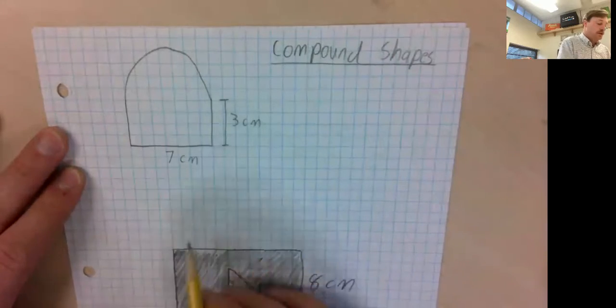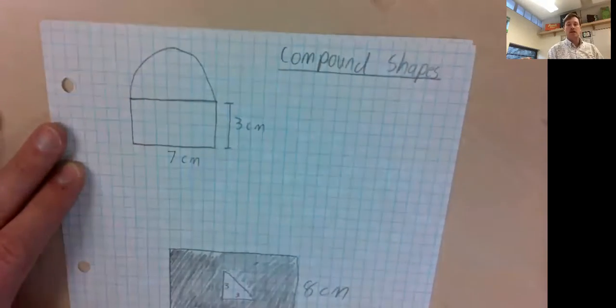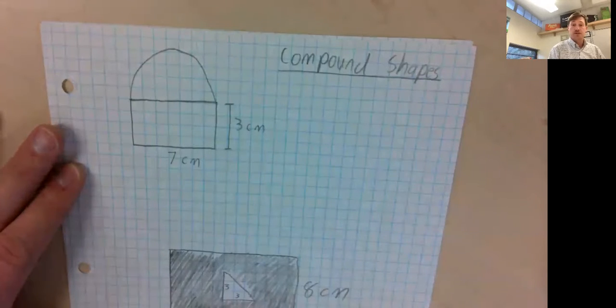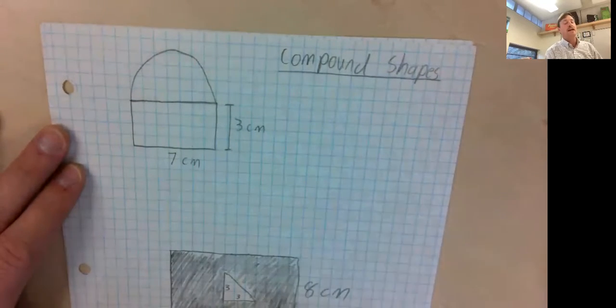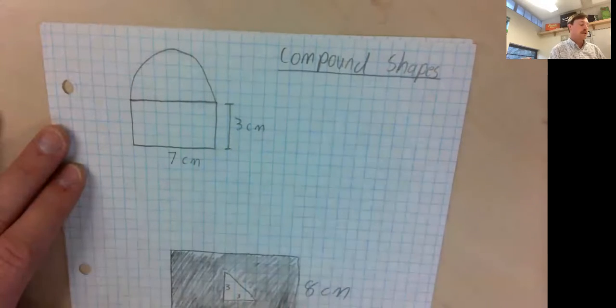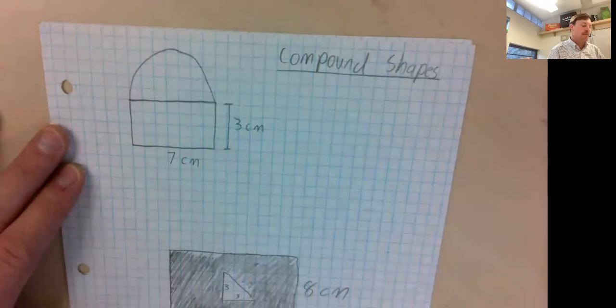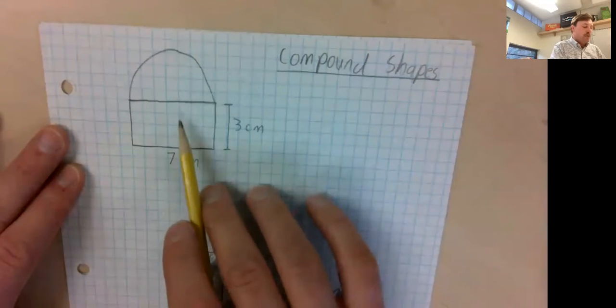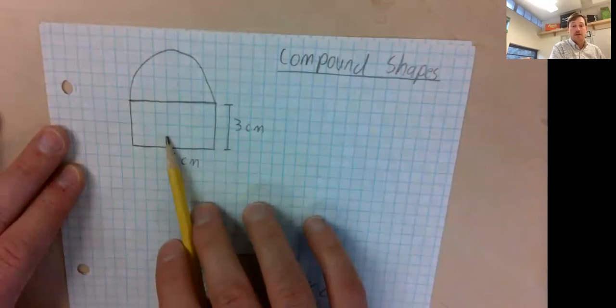So the first thing I'm going to do is split my shape up into those two separate shapes we're used to seeing. Now I have a rectangle and what looks like a circle. Let's pretend it is a circle as perfectly written, but it's a half circle. So that's going to come into play here in a minute. We're going to find the area of the half circle up top and the rectangle at the bottom.